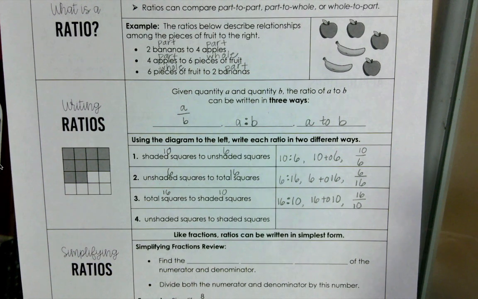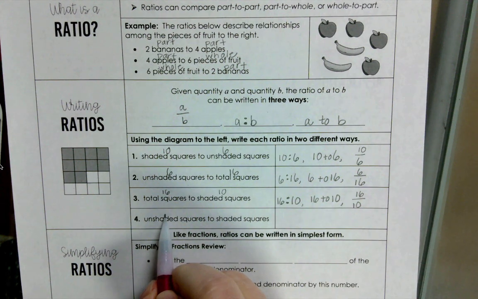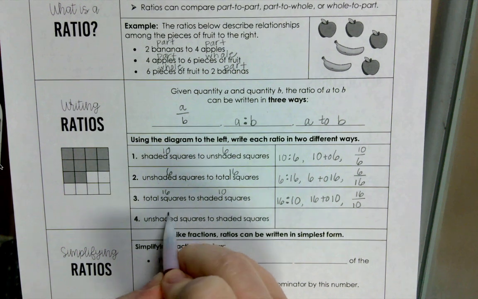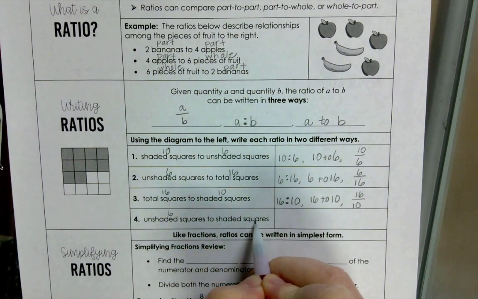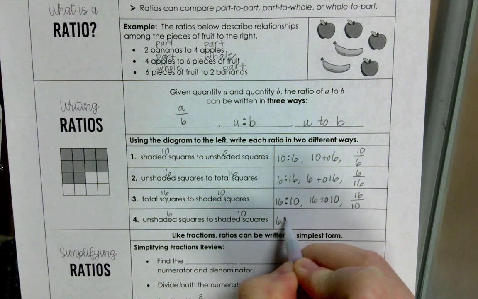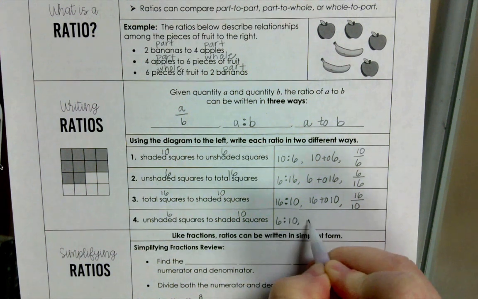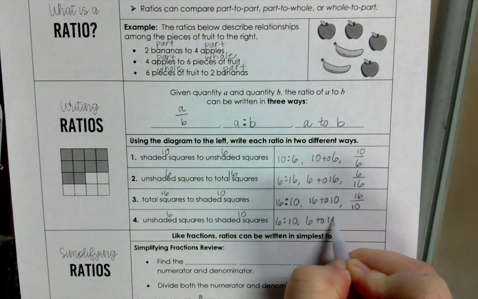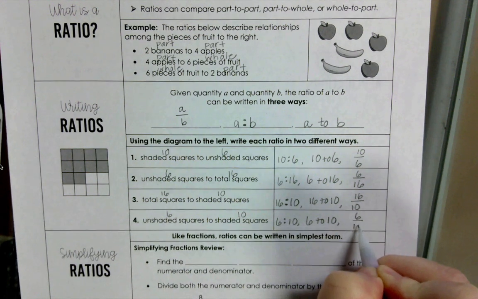Unshaded to shaded. So again, unshaded is 6. Okay, shaded is 10. 6 to 10, 6 to 10, and then 6 to 10.